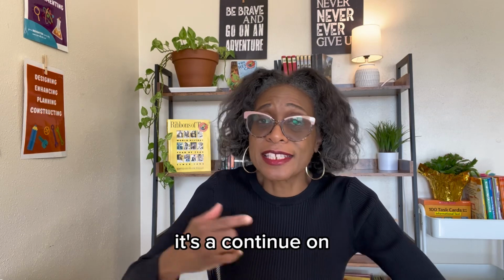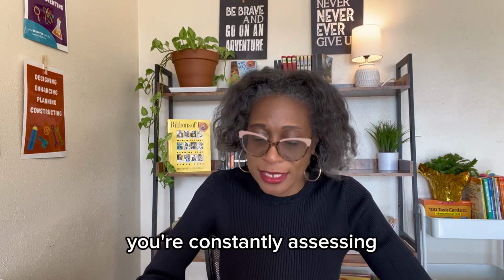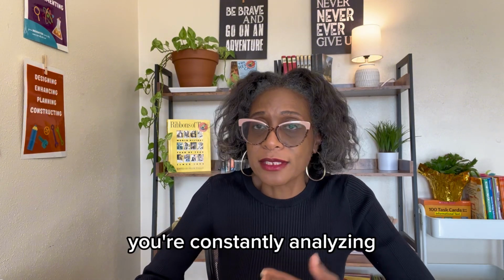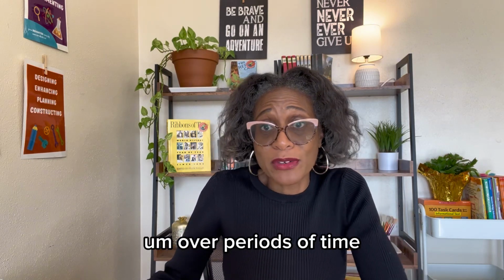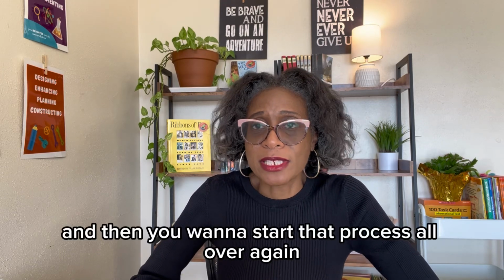So it's a continuum. It's a continuous process. You're constantly assessing. You're constantly seeing where they are, monitoring. You're constantly analyzing. You're planning lessons over periods of time, hopefully weekly. You're teaching and you're reviewing. And then you want to start that process all over again.